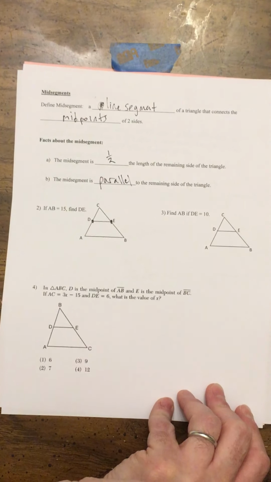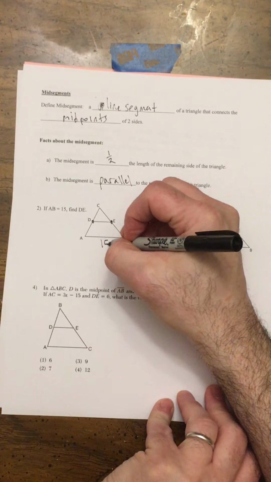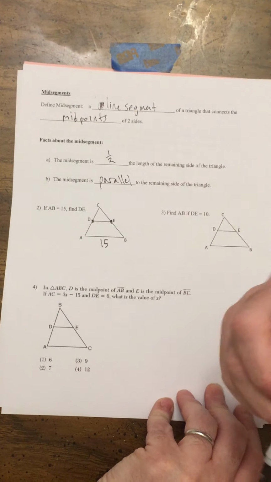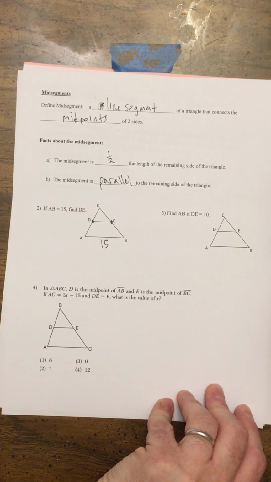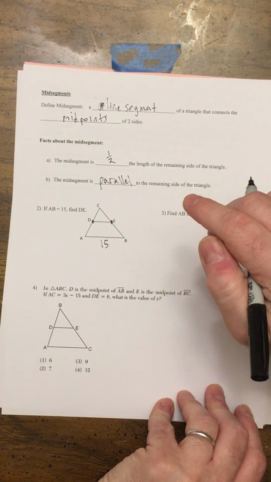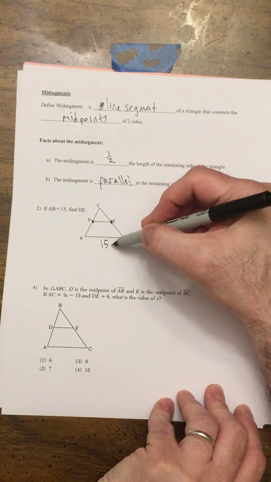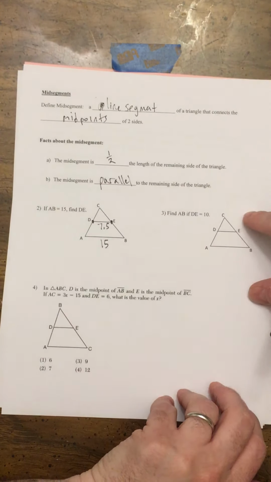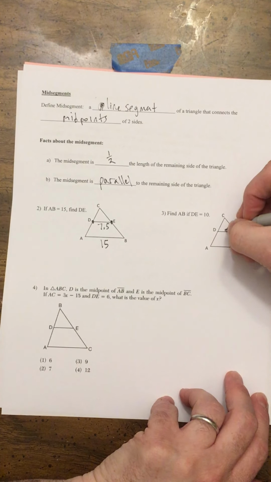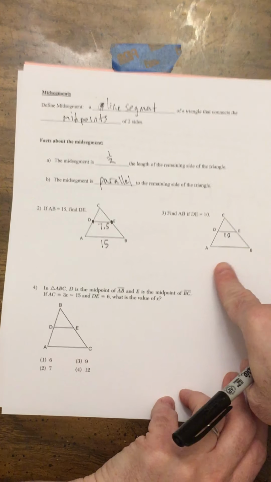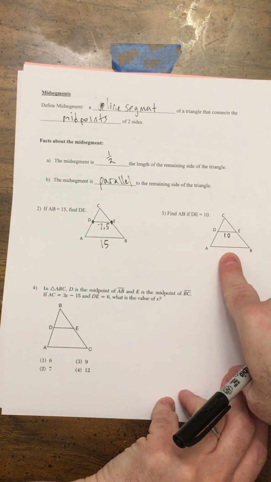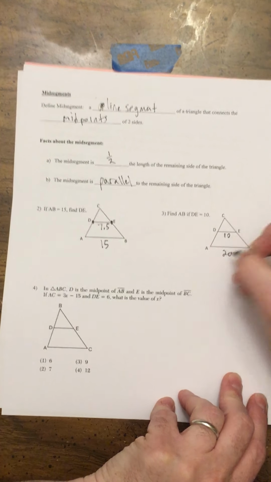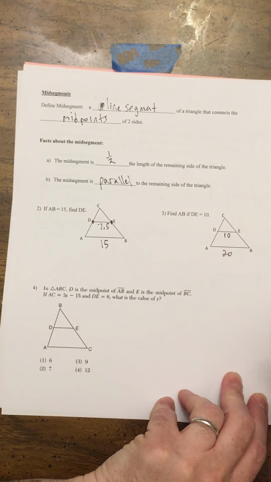So let's see if you can solve this problem. If AB is 15, how big do you think DE is? Pause the video if you want to try it. Well, we know it has to be half of the third side, so it has to be 7.5. In problem number 3, we know that DE is 10. You could try to find the missing side by pausing the video. The answer would be 20, because this is double the midsegment.